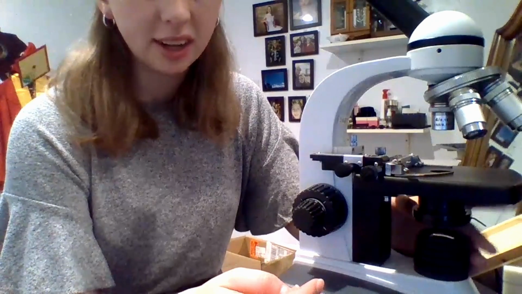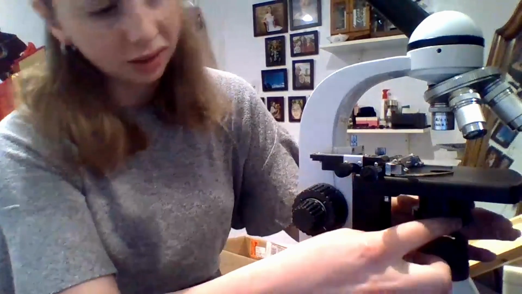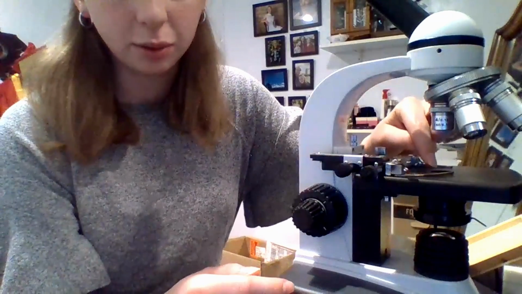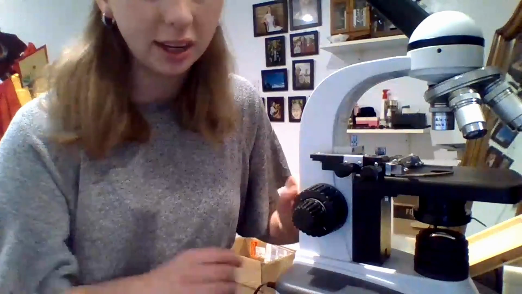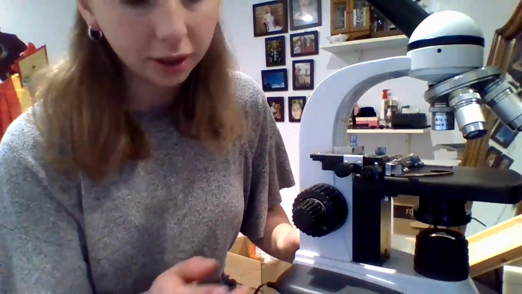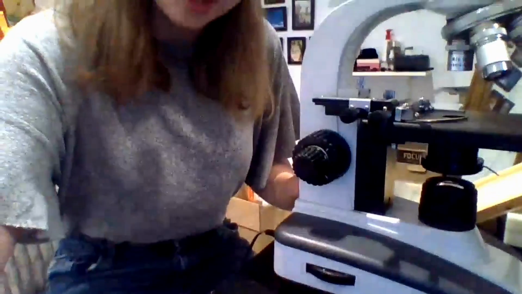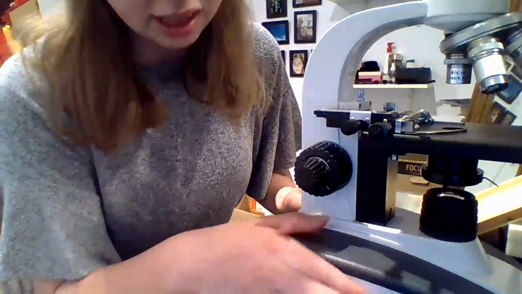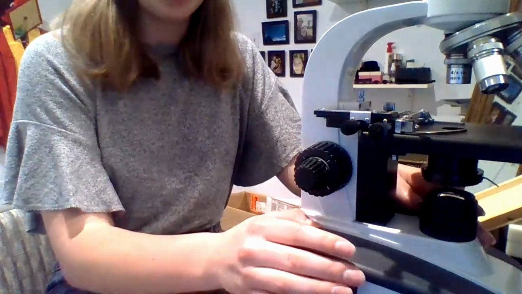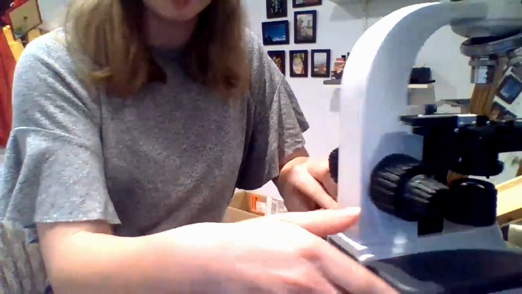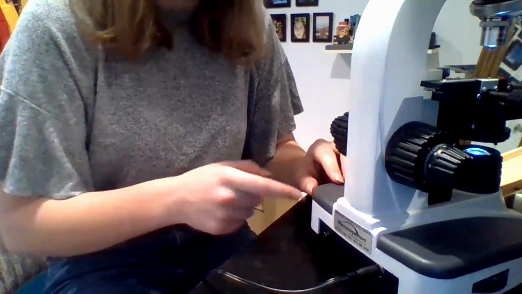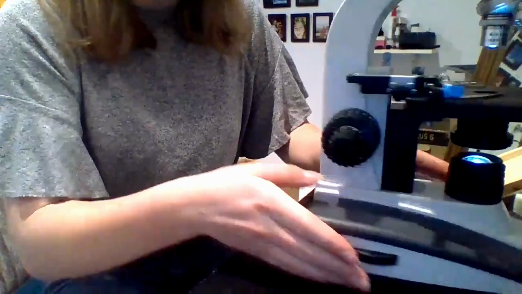This is our light, and up here you can see there's a magnification that brings it up to the stage. You can see a little hole here. That's where our light comes through to illuminate our microorganism. And then we have a lever here. This increases the amount of light that is filtered through this piece. And then on the back, we have a light switch. So I'm going to turn that on and show you guys how to use this microscope to focus on a slide.